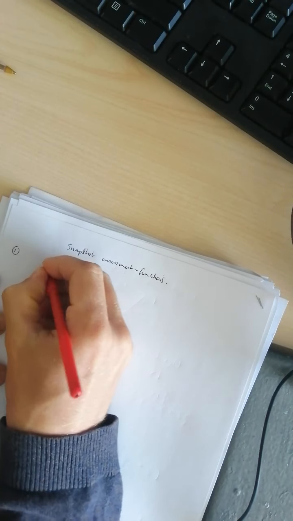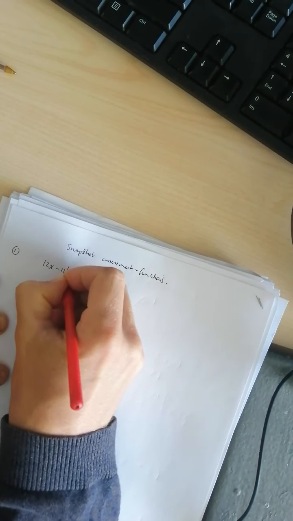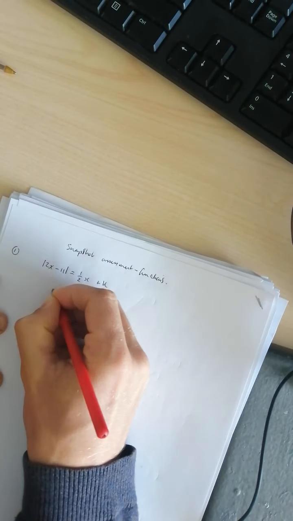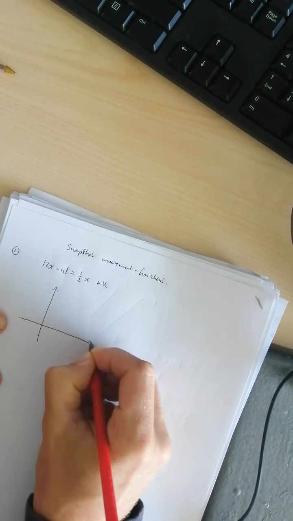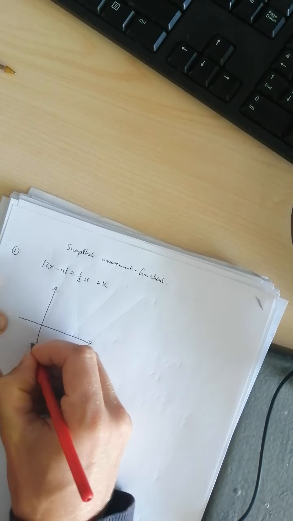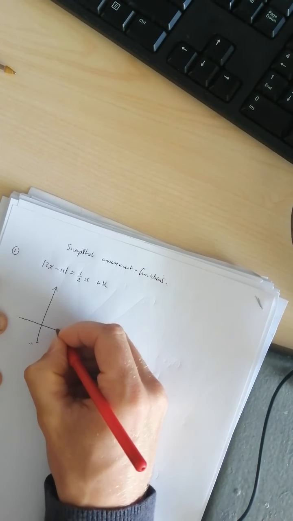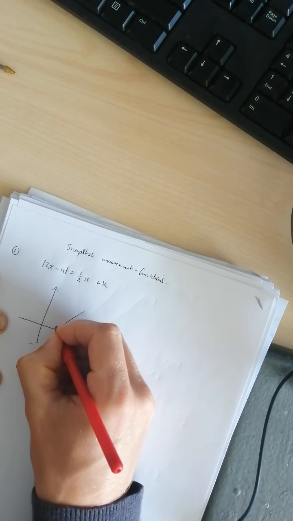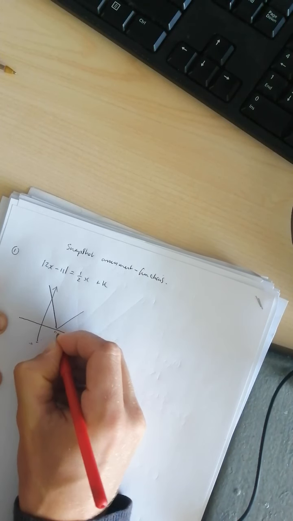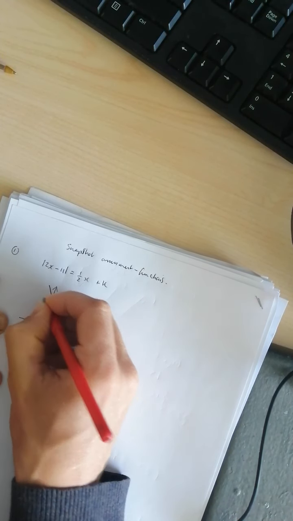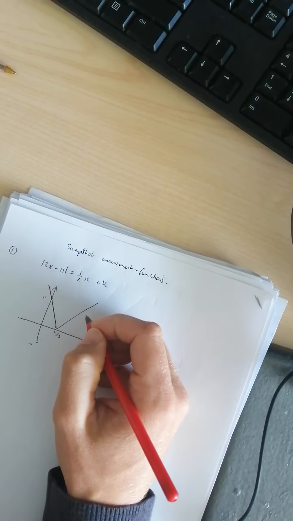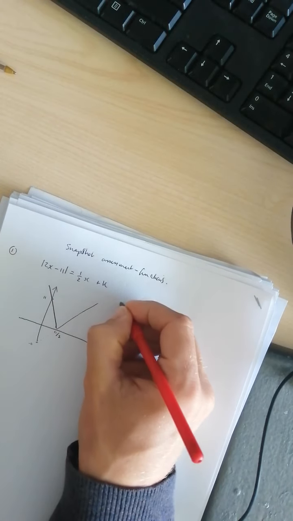Okay, so let's have a look at this. 2x minus 11 is equal to a half x plus k. So we want to sketch this, and it's going to be minus 11 down there. So that's going to be 11 over 2, and that would be 11 up there. And okay, we know that this has got two distinct solutions.